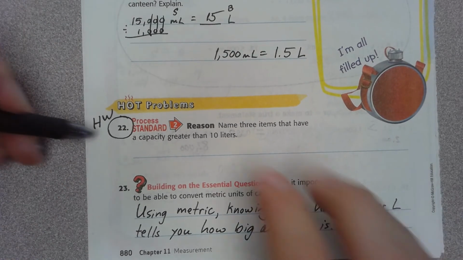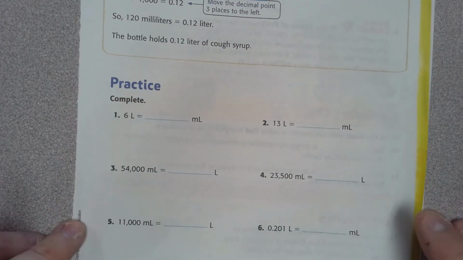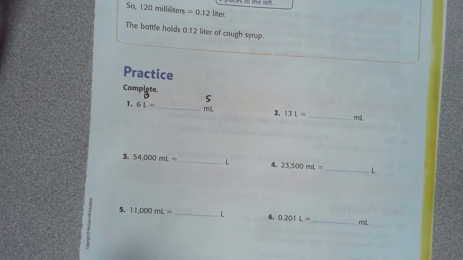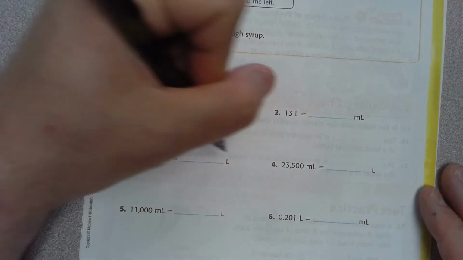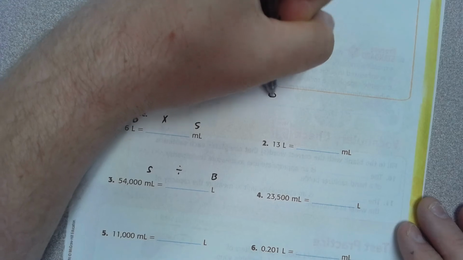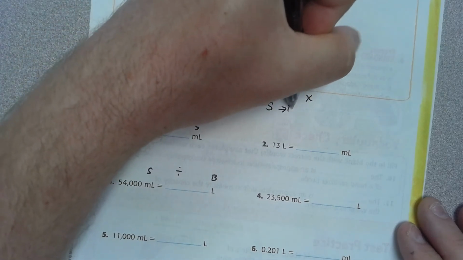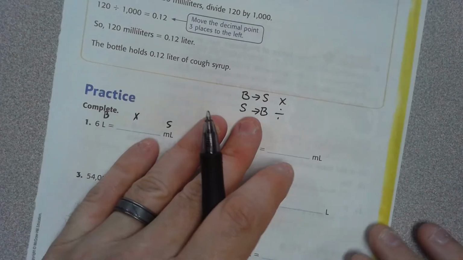So again, you have these four problems for your homework. So that's 5 questions. And then you have the homework itself. And again, you're going to want to look and see, well, liter is bigger, smaller. You want to go through there and do all those. Like this one's a multiply. This one's smaller to bigger, you're going to divide. Bigger to smaller, you're going to multiply. Smaller to a bigger, you're going to divide. Okay. So I'd write that on there to keep track of that.